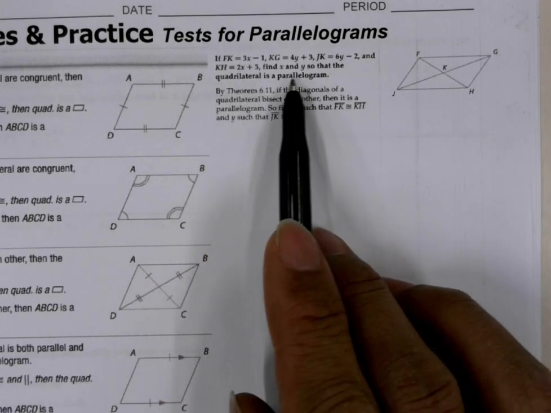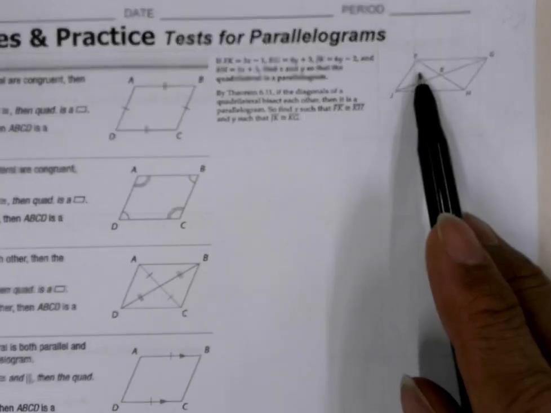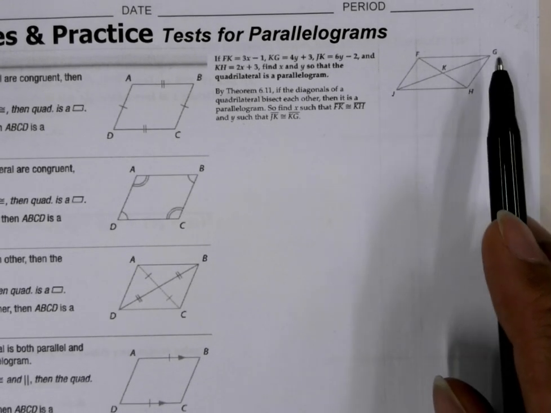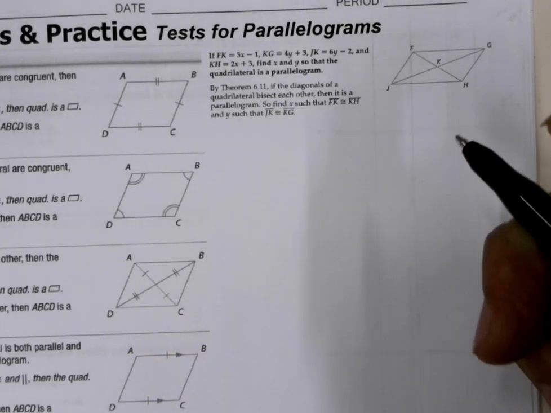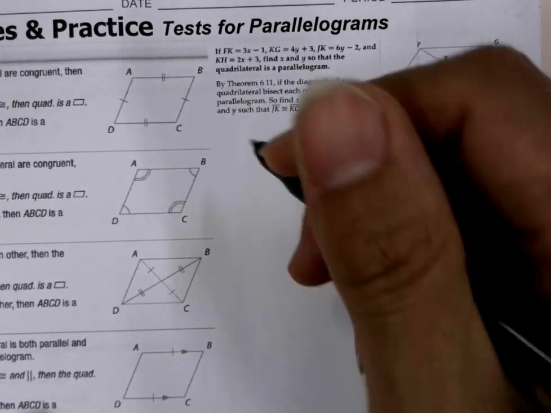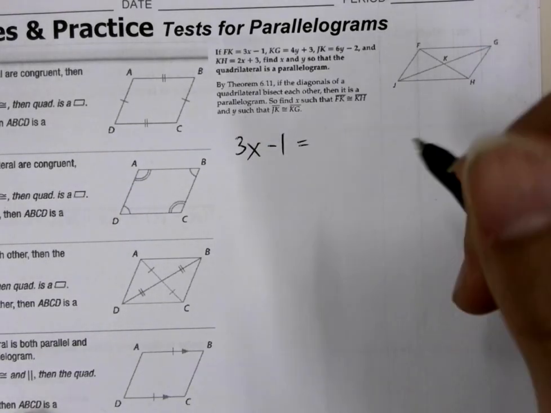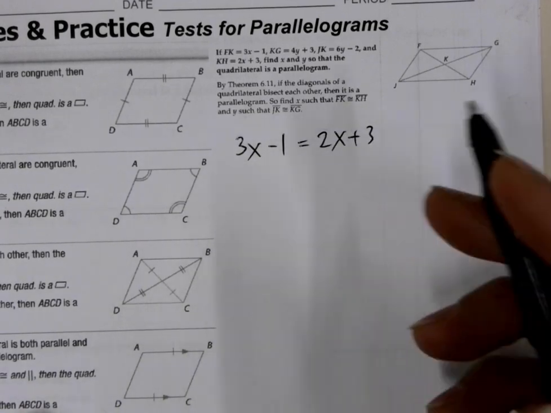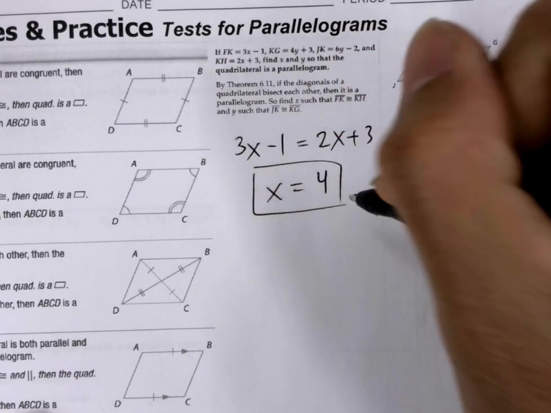So if we're given that it's a parallelogram, that means the diagonals need to bisect each other, which means FK is equal to KH, and the measure of JK is equal to the measure of KG, so we can create our equations and solve for x and y. Let me go ahead and make the first one. FK is equal to KH, which is 3x minus 1 is equal to 2x plus 3. Then we solve, so x is equal to 4, and we're done.